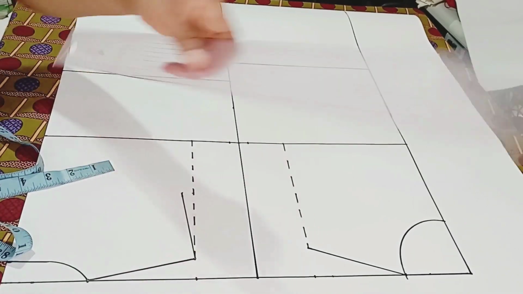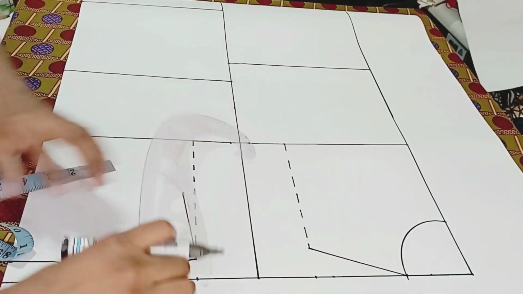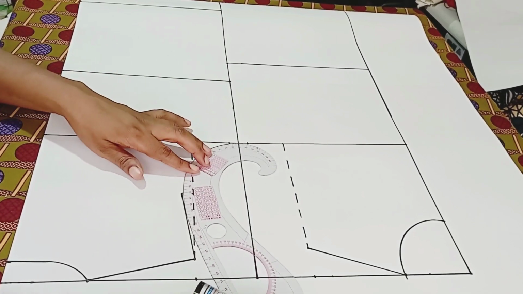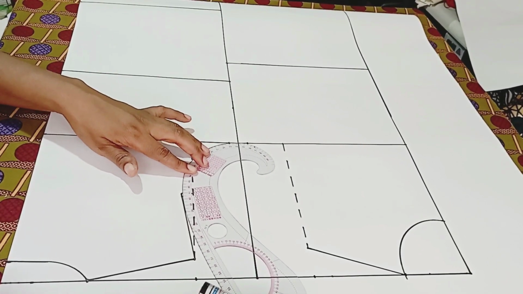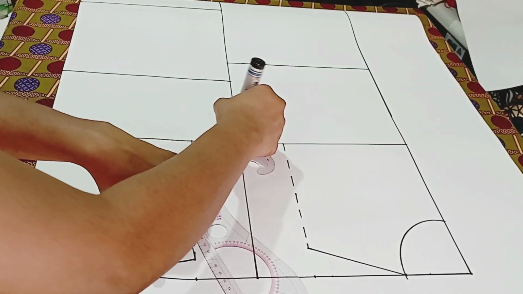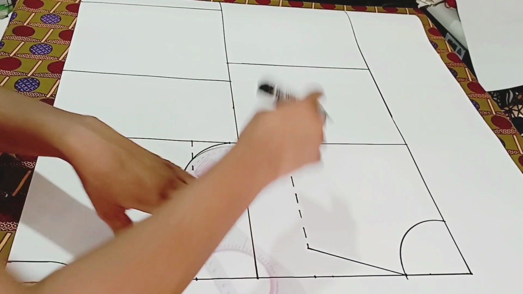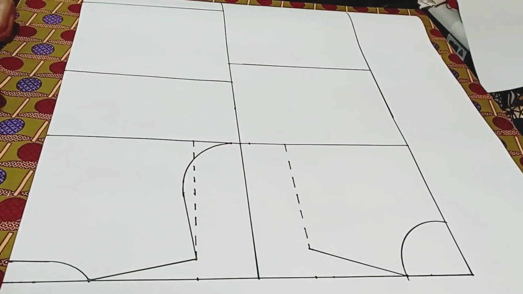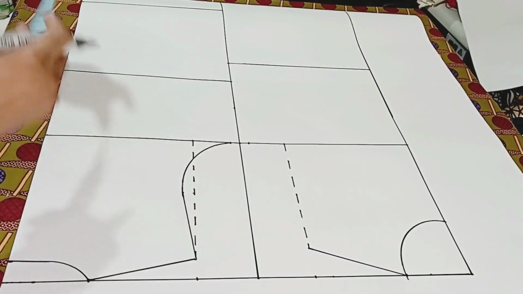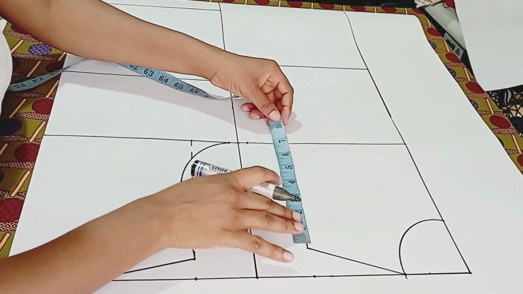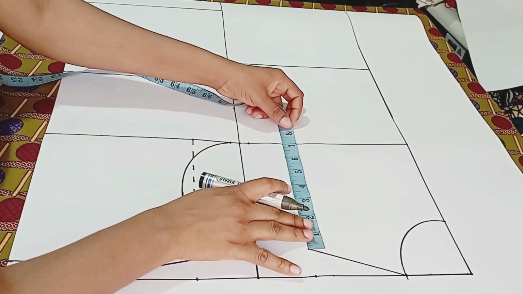Bring in my curve rule and connect a beautiful curve like so. You see that this is already coming out really beautiful. You're already seeing the outcome of this pattern while it's still on paper, you get the point.